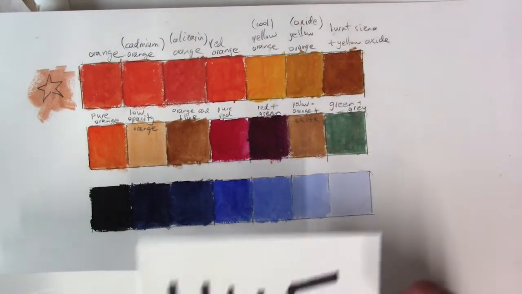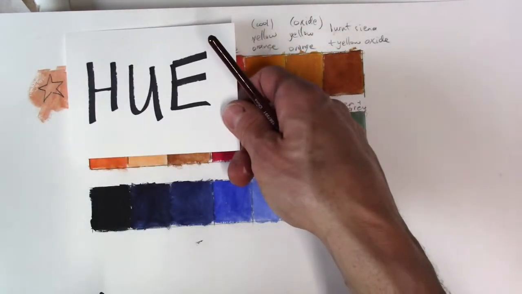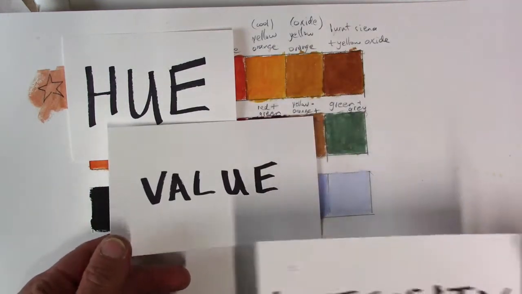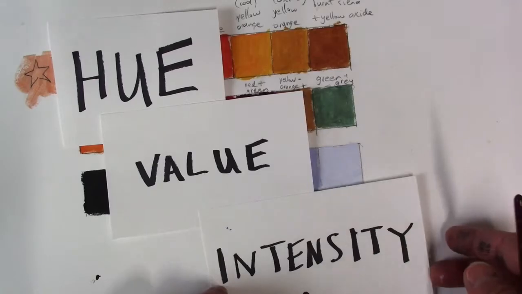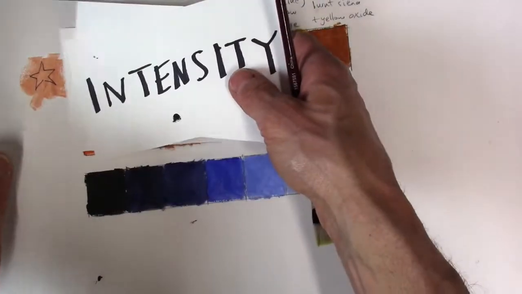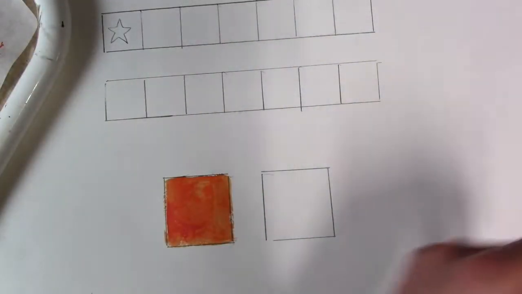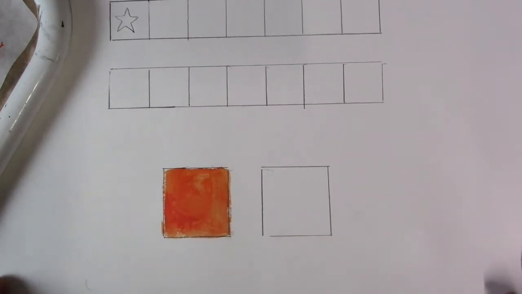By now you've explored the properties of color, hue, value, and intensity with acrylic paint. Now it's time to explore ways to create visual complexity in your artwork when painting.